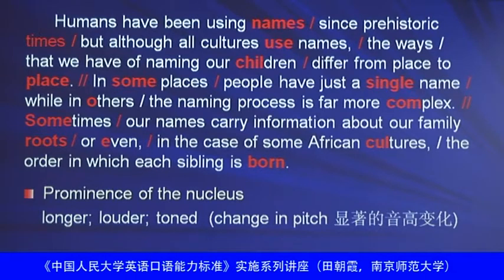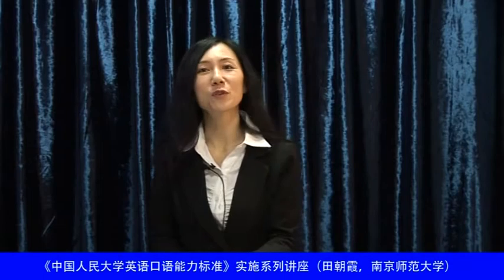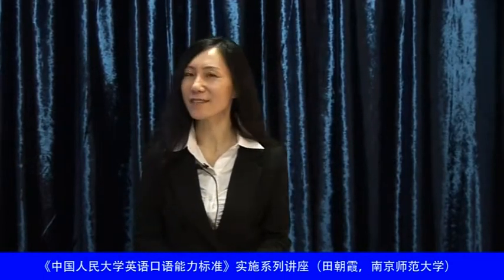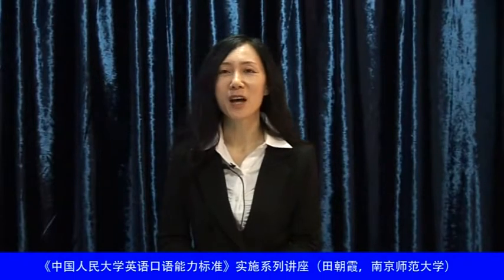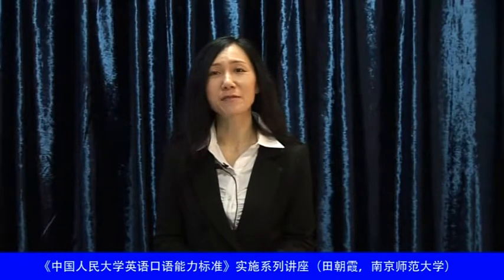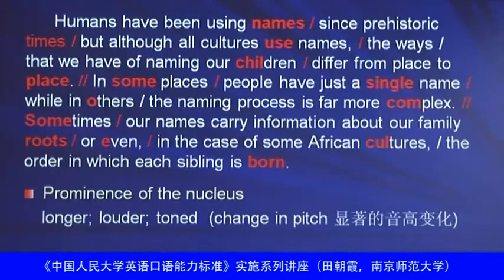Now we can hear the prominence of the nucleus. And this is the purpose of the course. So I teach you all these theories about English pronunciation, but the purpose is still, I want you to get a feel for the difference between Chinese and English. And at the same time, I want you to learn how to read it by yourself.